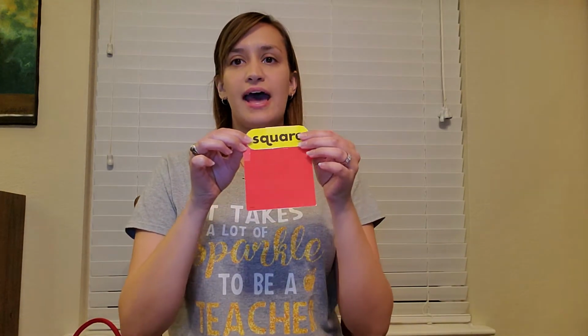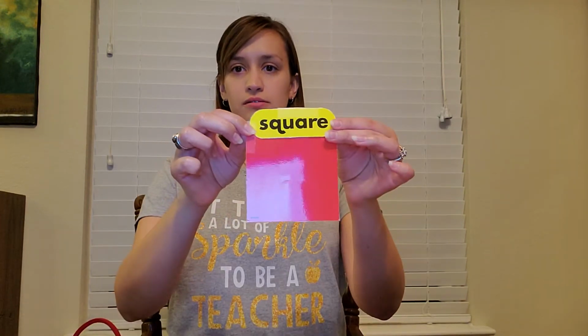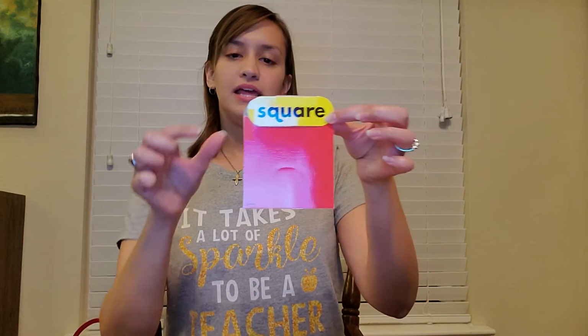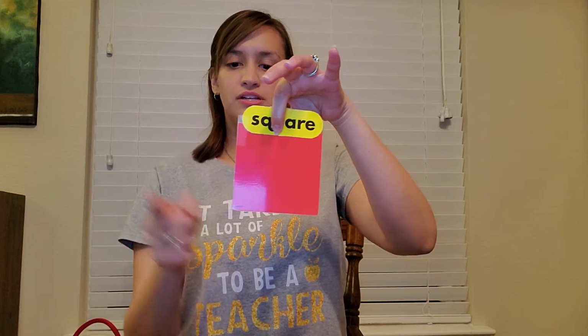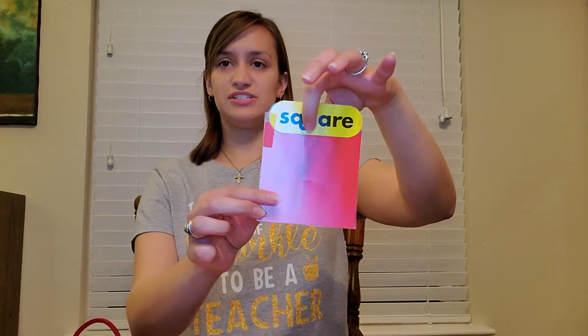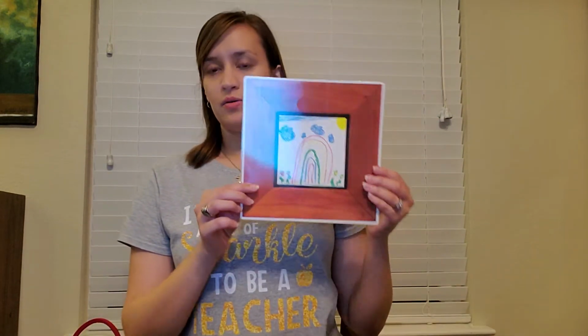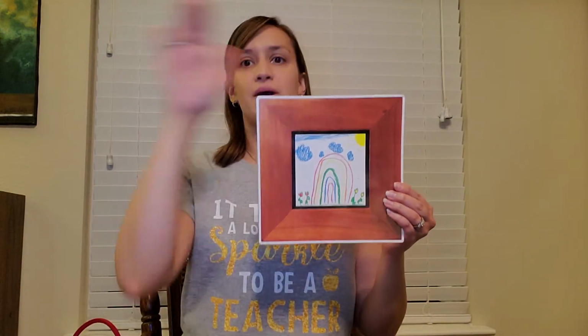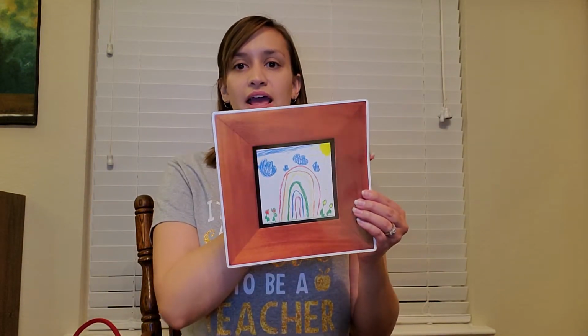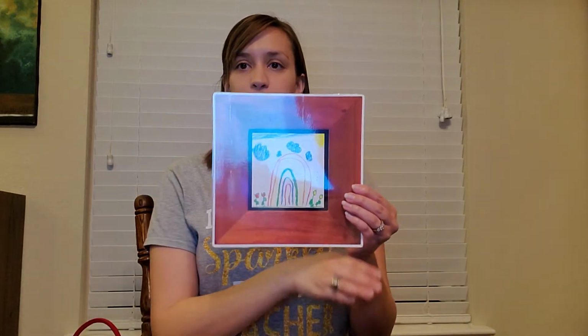So my first example of a two-dimensional shape is a square. Squares have 1, 2, 3, 4 straight sides, and they are all equal or the same. Its vertices are 1, 2, 3, 4 pointy vertices. A real-world example of a square that you can find in your house would be a picture frame. So the picture frame has those 4 sides and those 4 vertices.